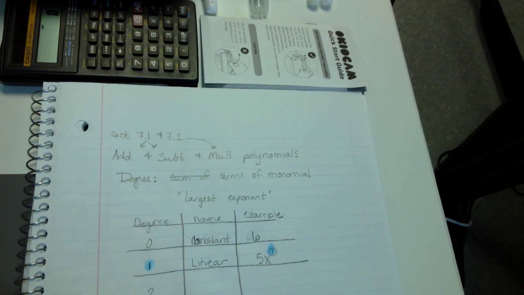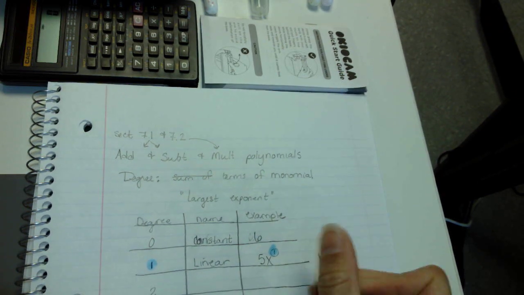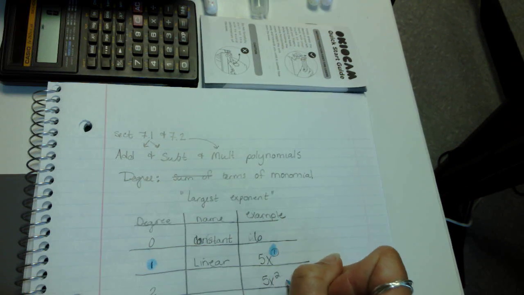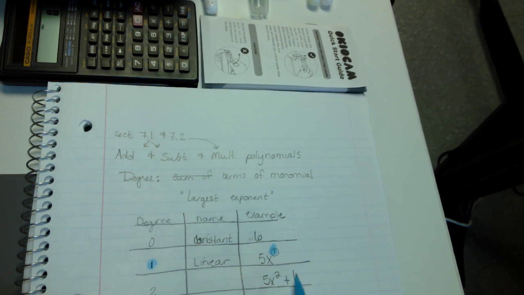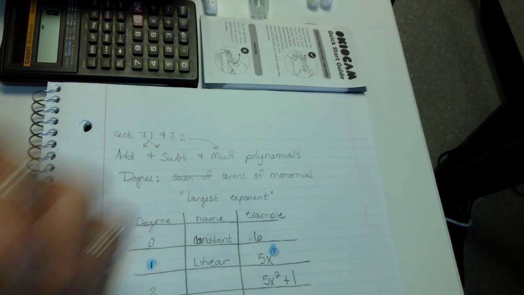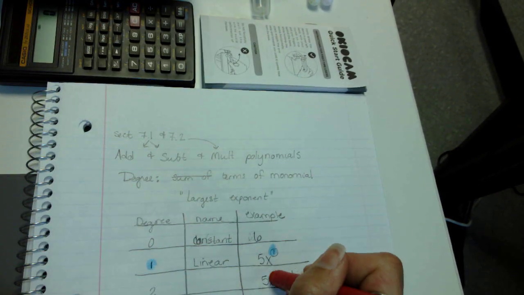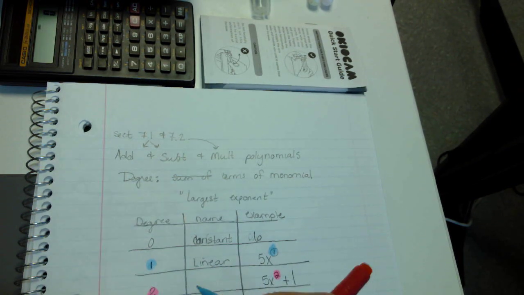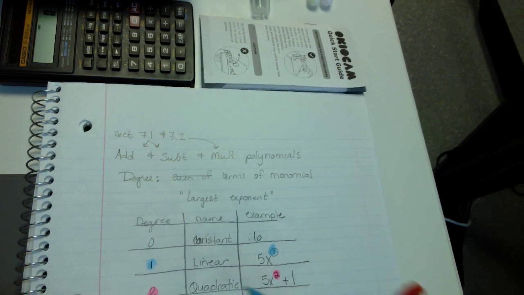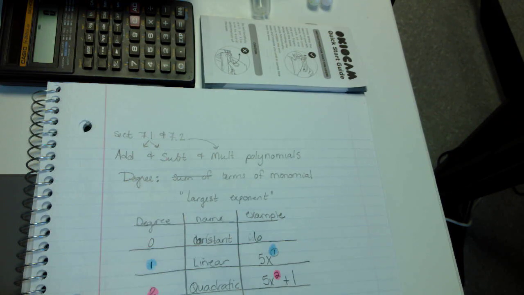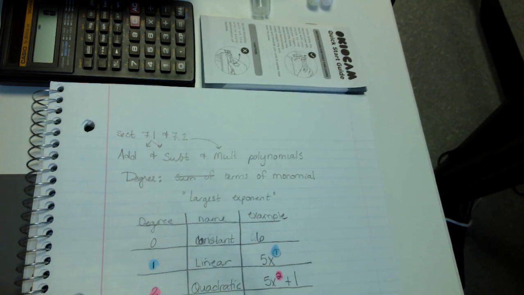A degree 2, we could do 5x squared plus 1. It's not a monomial. It's actually a what? Binomial. Good, but that binomial has a degree of 2. Its degree is the largest exponent. So this degree of 2 is called a quadratic. A quadratic. And I don't know if you guys got into solving quadratics last year. I'd have to look again, remind myself exactly what it was. A quadratic. Okay, a degree 3, we'll go up to 5.